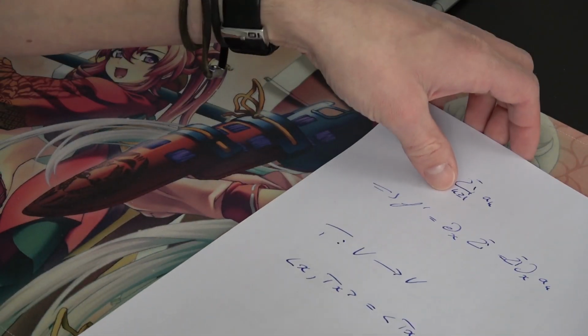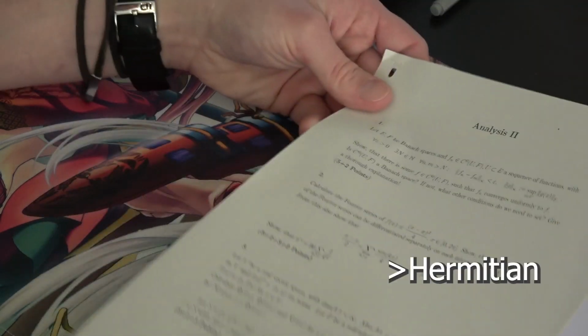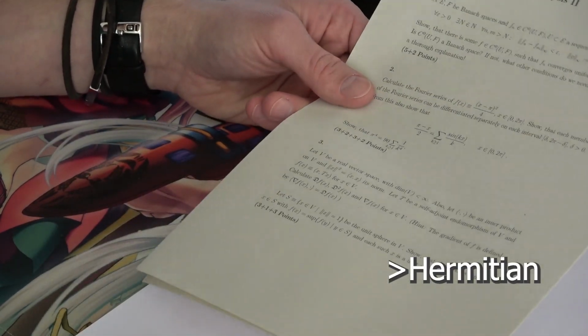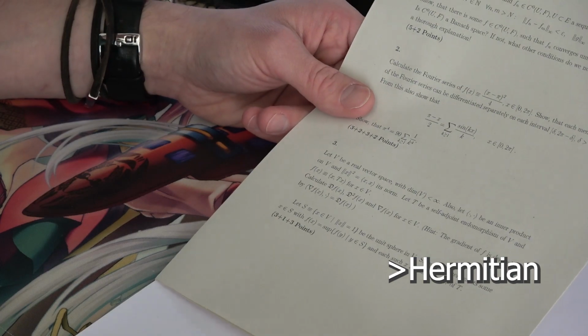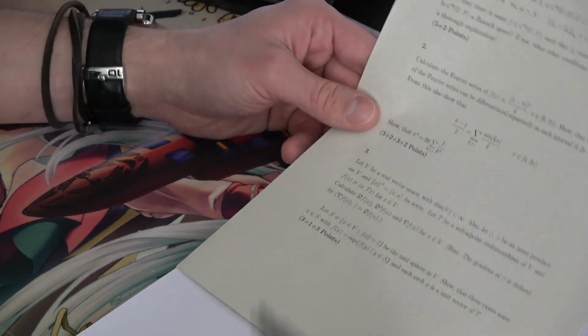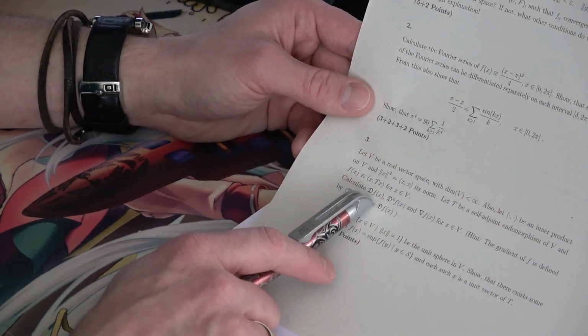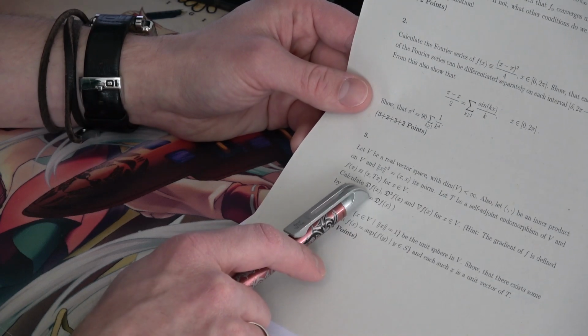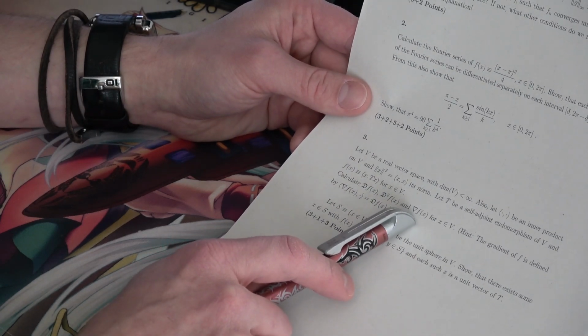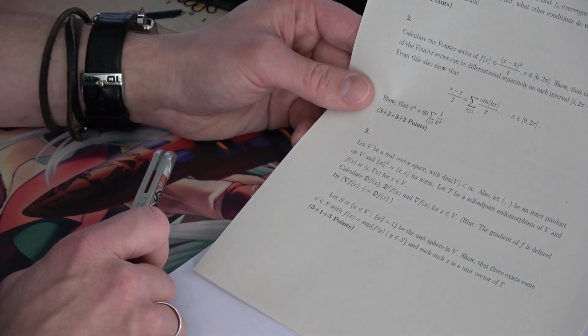So basically it's a Hermitian operator. And from this we want to calculate the derivatives, that's the differential operator: the first derivative, the second derivative and the gradient of our f.